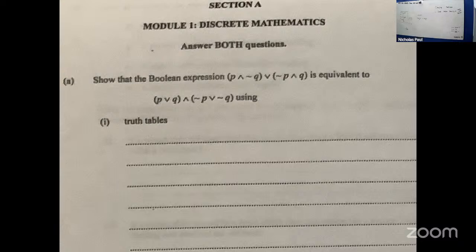Okay. Anyway, we only have two variables here, right? We have P and we have Q. So I write in the truth table part of it here. Right? Then we need to get the negation of P. I write it small, right? So I'll put all of it.